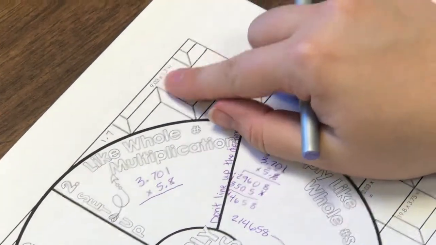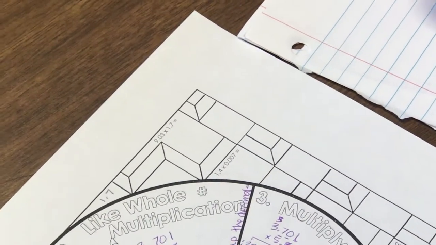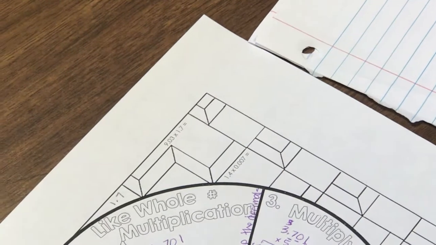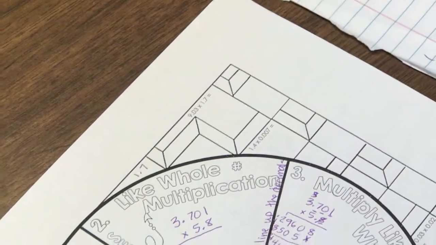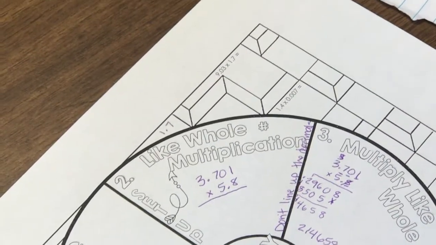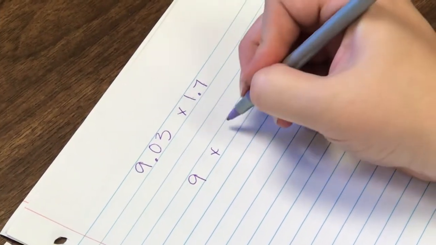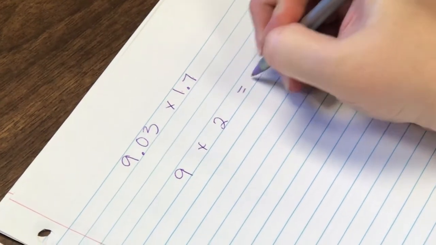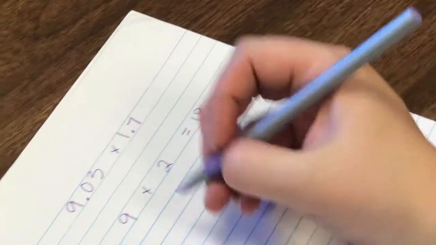Let's do this as an example. 9.03 times 1.7. Let's estimate to find out. 9.0, I'm going to keep that as a 9, times 1.7, that 7 is 5 or higher, so I'm going to round it up to a 2. 9 times 2 is 18. I'm looking to be around 18.